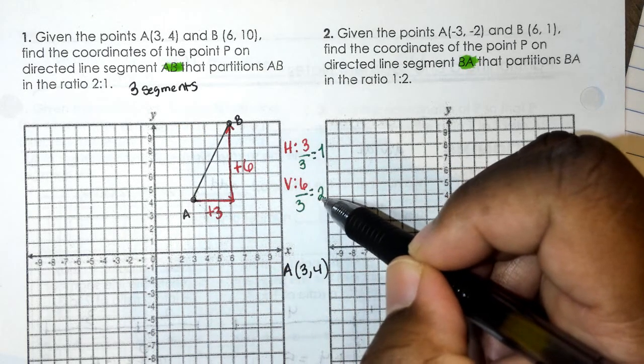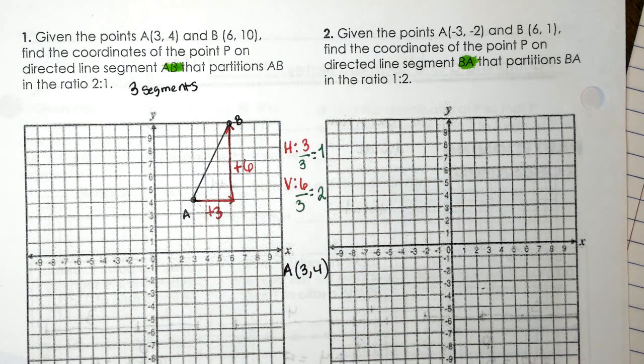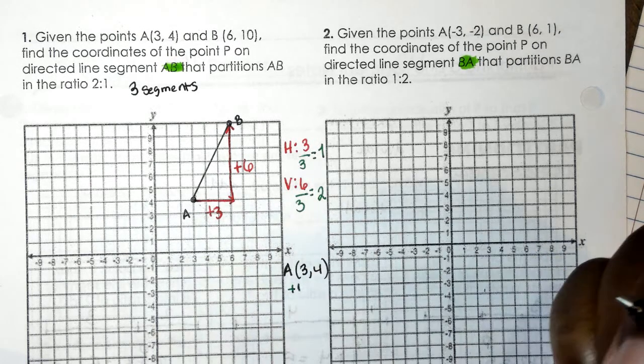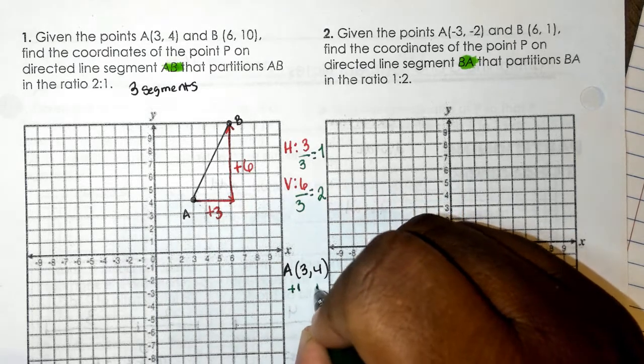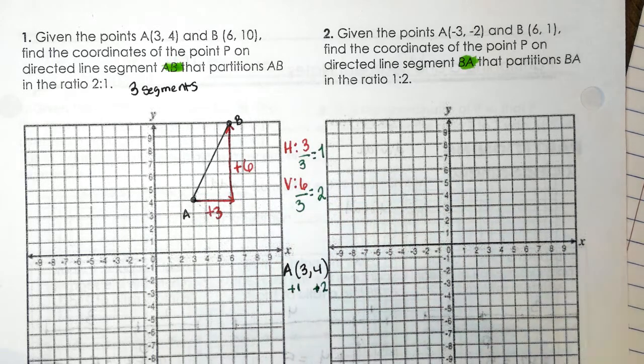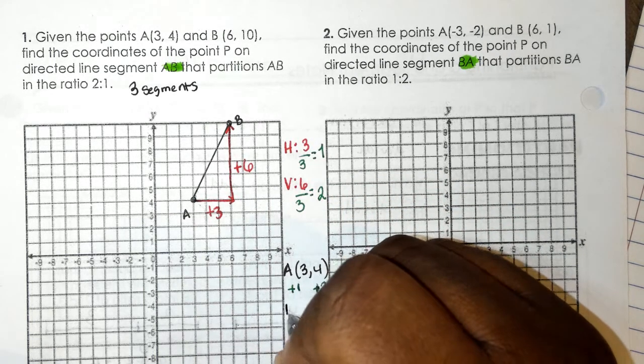This is showing me my vertical change is 2. And these are both positive, so I'm going to do plus down here onto my points. So onto my points, I'm going to do a +1 for my change in X, and then a +2 for my change in Y. When I do that, I'll get my first partition.